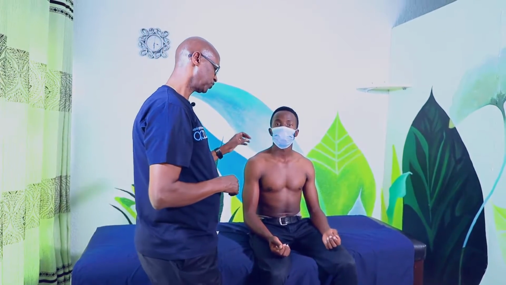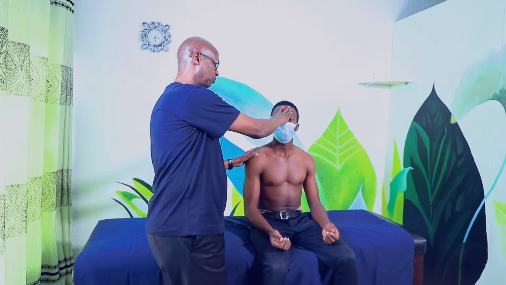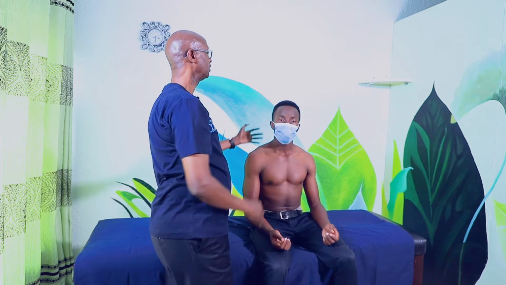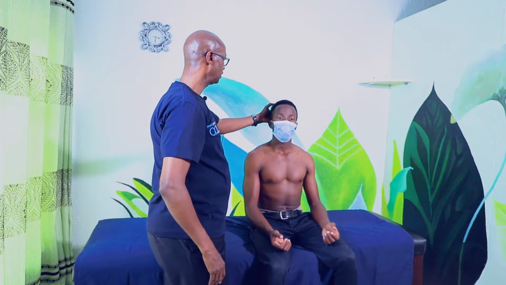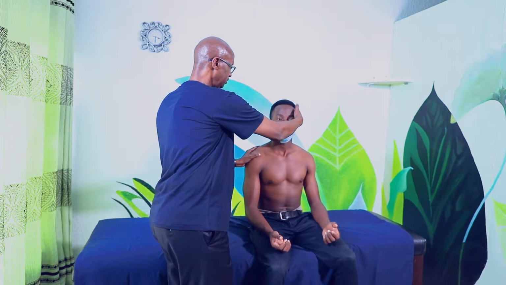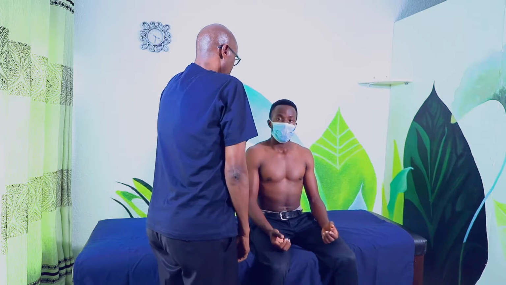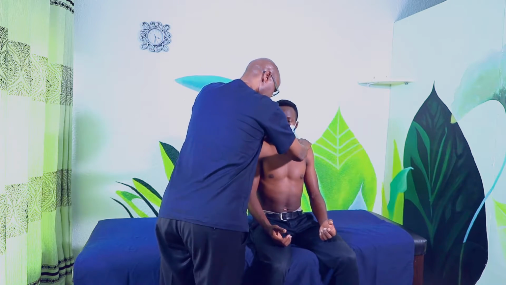Then I'm going to test the muscle strength from C1 to C8. I start with C1. You ask the patient, don't allow me to push you back. I push back and they resist. C1 is forward. C2, I ask my patient, don't allow me to pull you forward. C3 is laterally. C4 is lifting your shoulders up like this, and I push down.